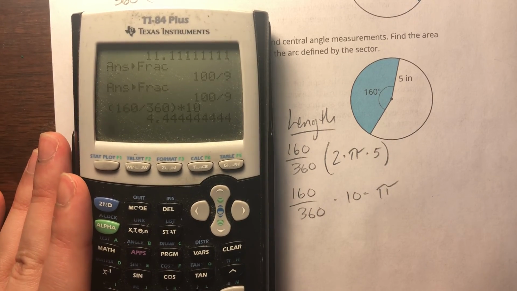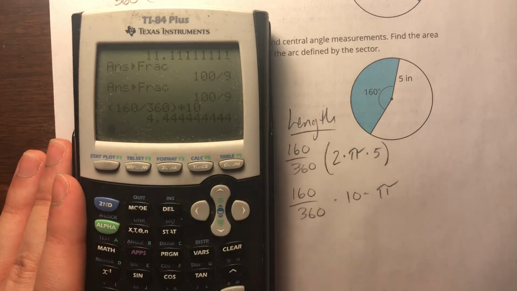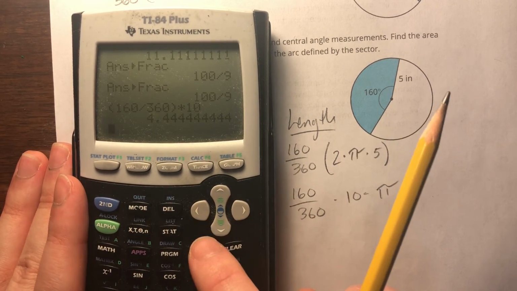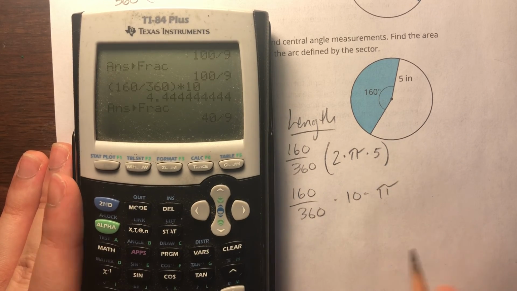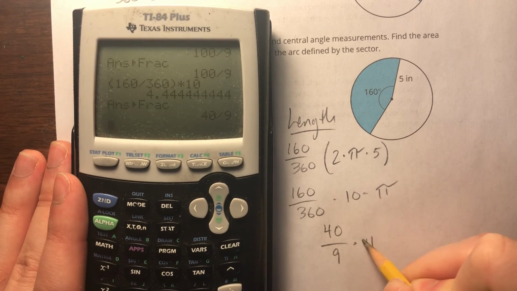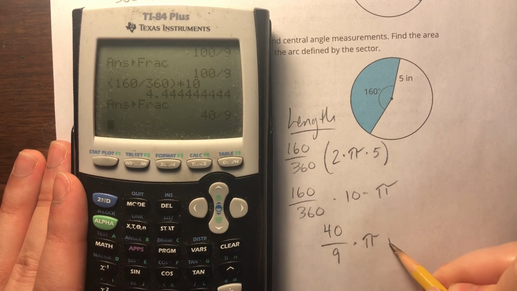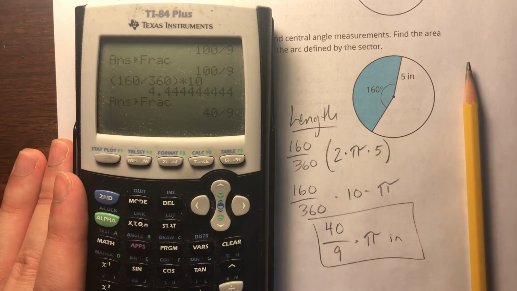Great. And I get a rational, non-terminating number. It goes on forever, so I'm going to convert it. And we get 40 over 9 times pi, and that's in inches. All right, that's it for today. Thanks for tuning in.